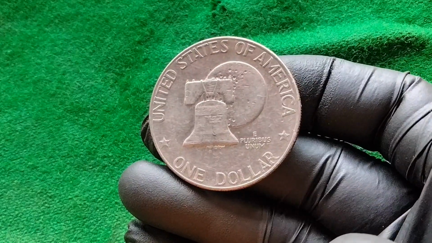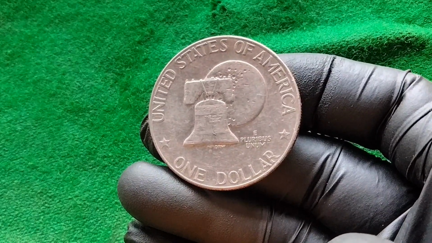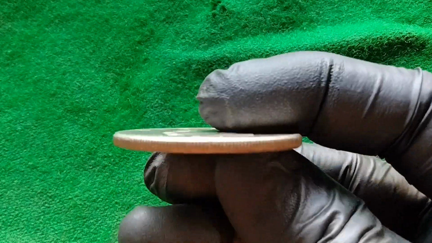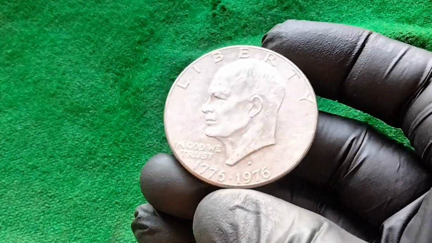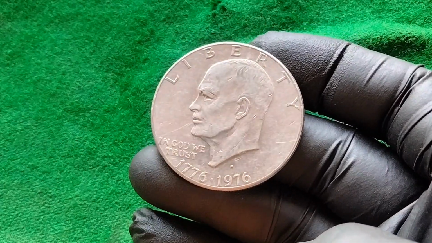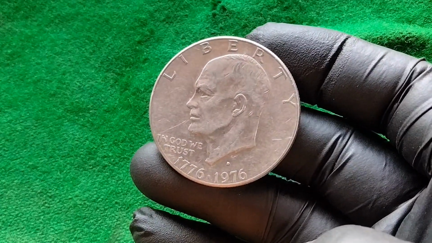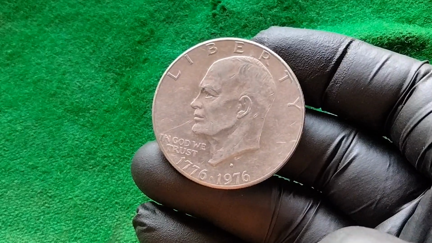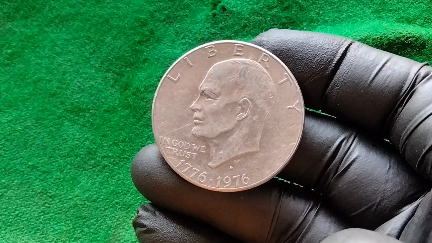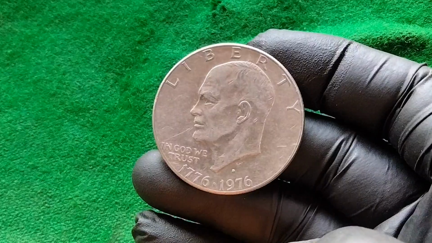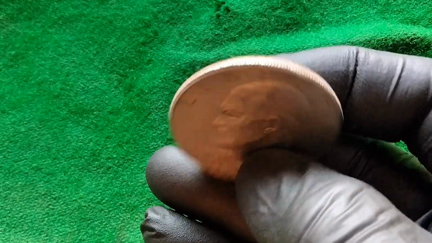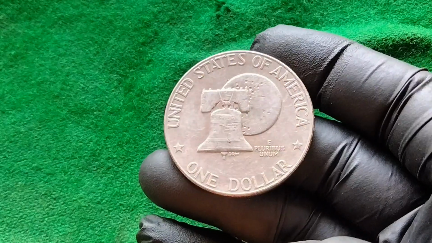The D mint mark indicates that the coin was struck at the Denver Mint. This historic coin is part of the Eisenhower dollar series, which was minted from 1971 to 1978. The obverse, front of the coin features the left-facing portrait of President Dwight D. Eisenhower, the 34th President of the United States and Supreme Commander of Allied Forces during World War II. His leadership during both war and peace made him one of the most respected figures in American history.